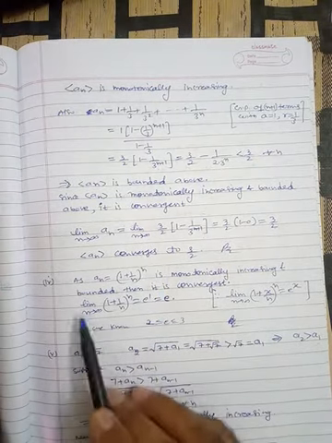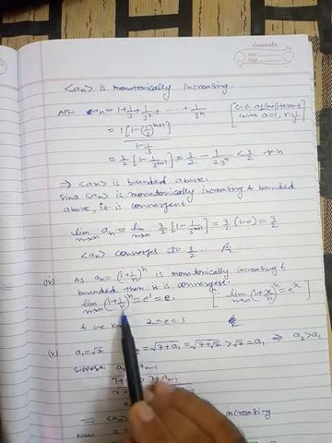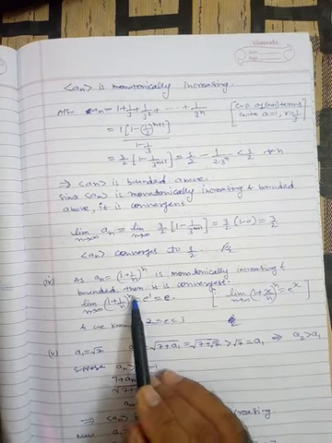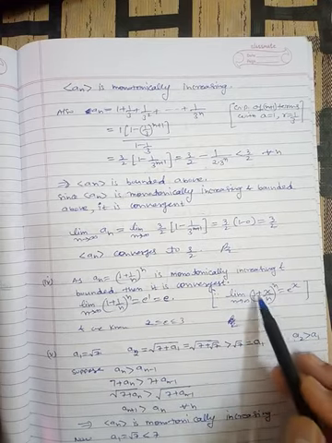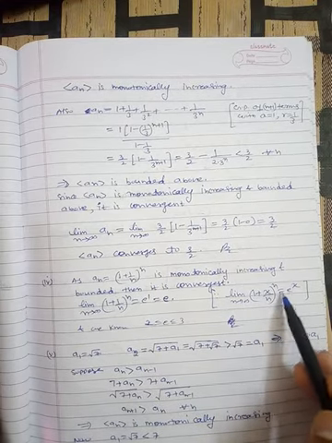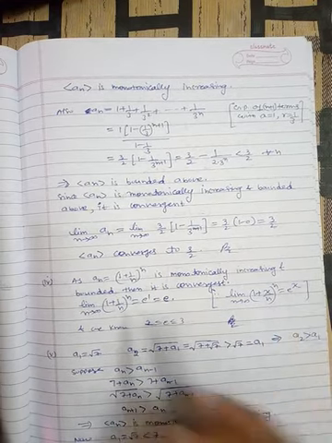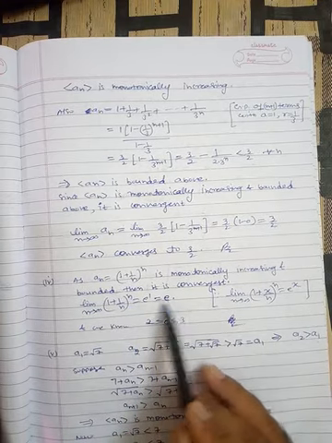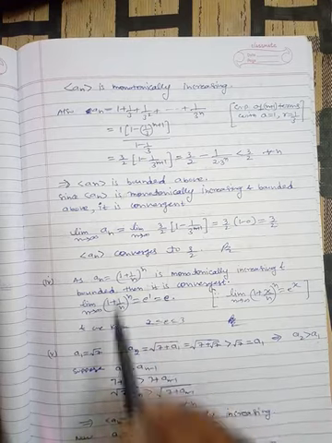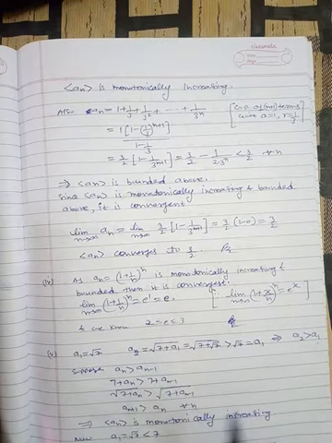Now to find out the limit as n tends to infinity of (1 + 1/n)^n, we will use this formula. The limit as n tends to infinity of (1 + x/n)^n is nothing but e raised to the power x. In our case, x is 1. So e raised to the power 1 is equal to e. So this is the value, the limit of the sequence.